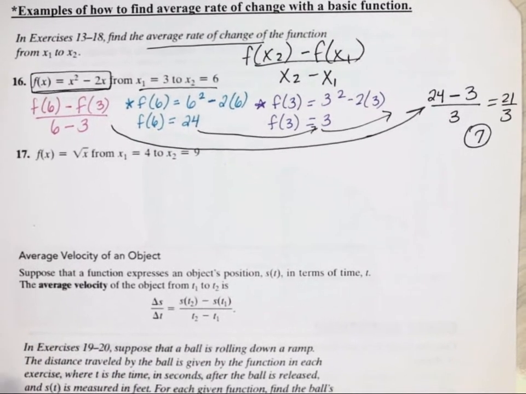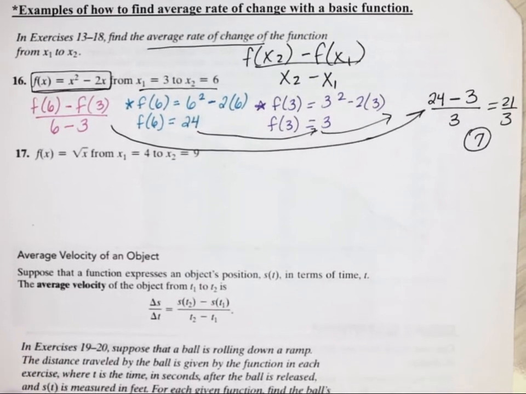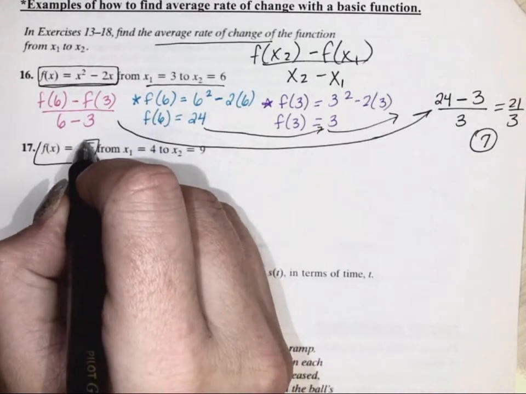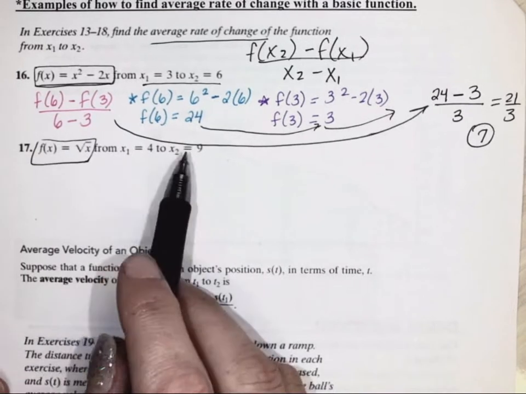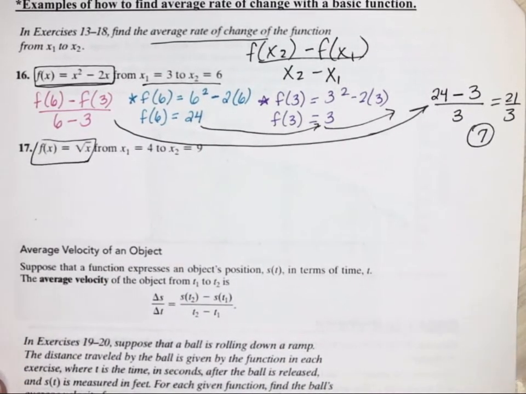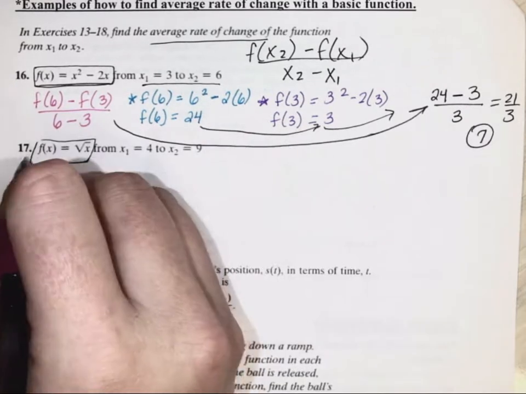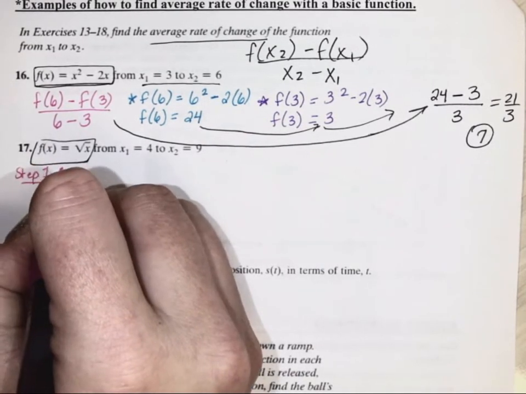Okay, the next thing in number 17. This is our function. So if we go through our steps, I told you to take your x values and plug in, which is what we just did here. This was step 1. But I'll go through them. I think that might help you a little bit better.